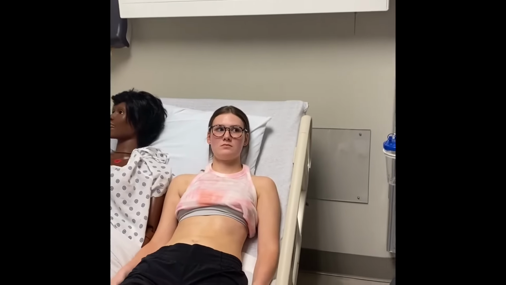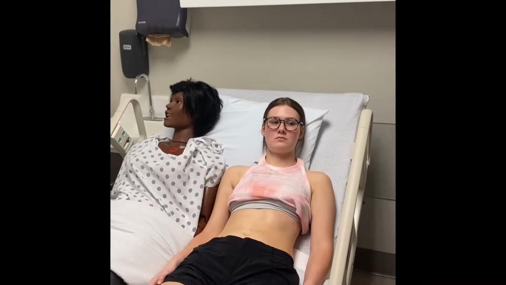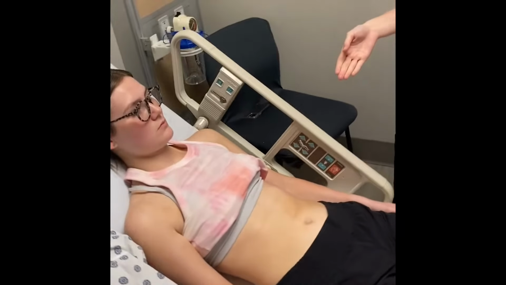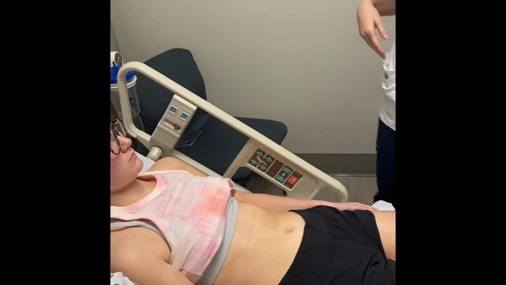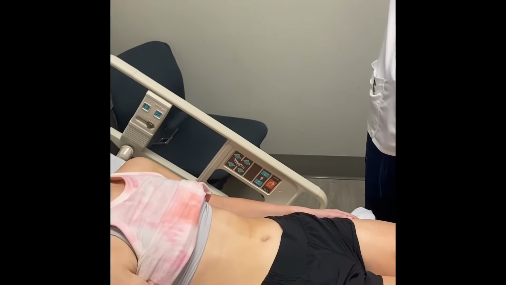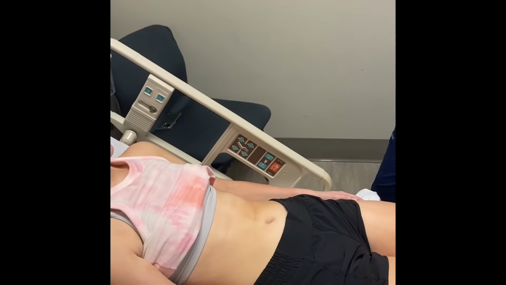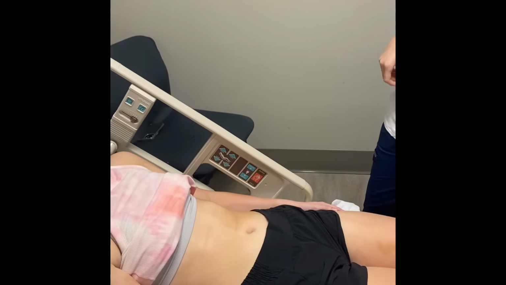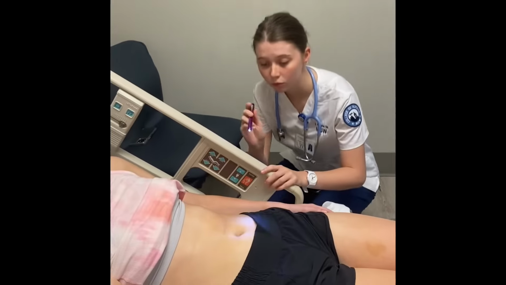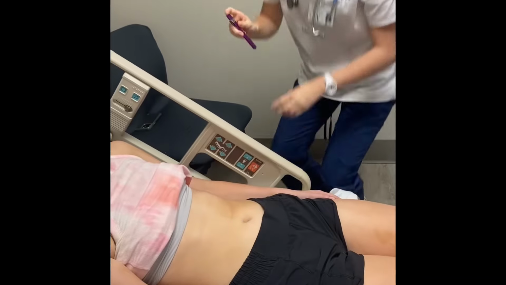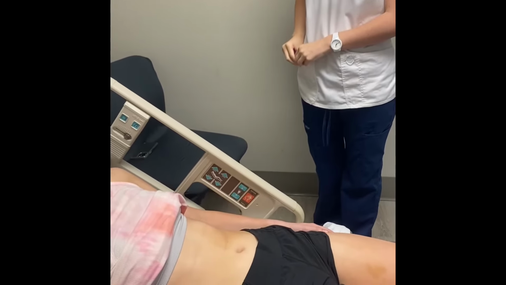Okay, so now I'm going to move on to the abdomen. First, I'm going to inspect the contour. So patient's abdomen is flat. Patient's abdomen is symmetrical. The skin is dry, intact, free of lesions. The umbilicus is present, free of any hernias. Now I'm going to look for pulsations at eye level. So pulsation present.